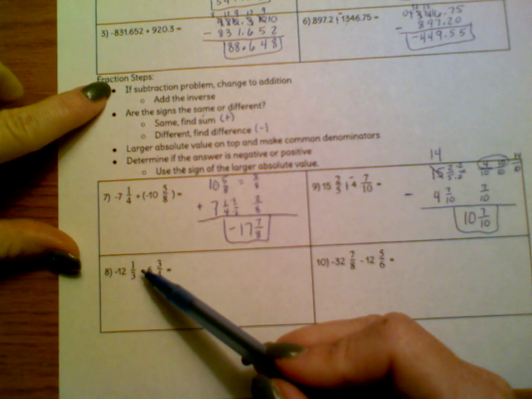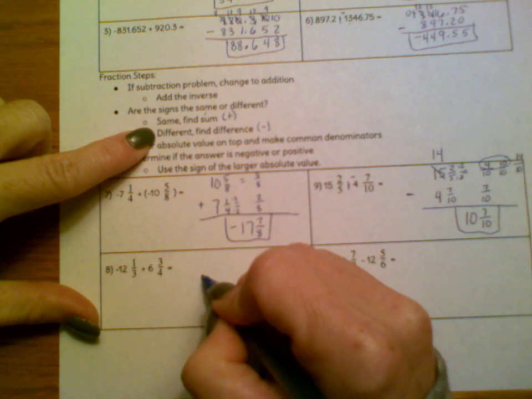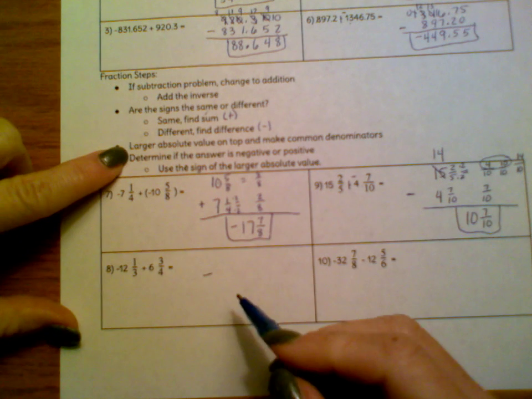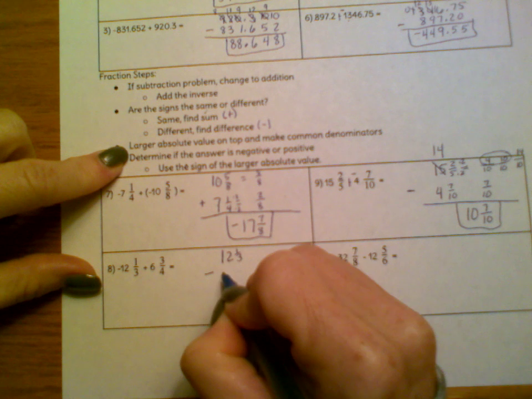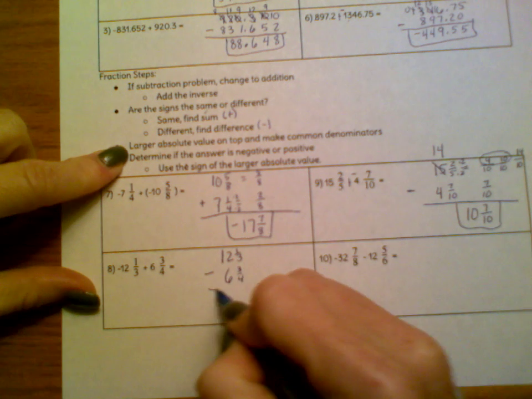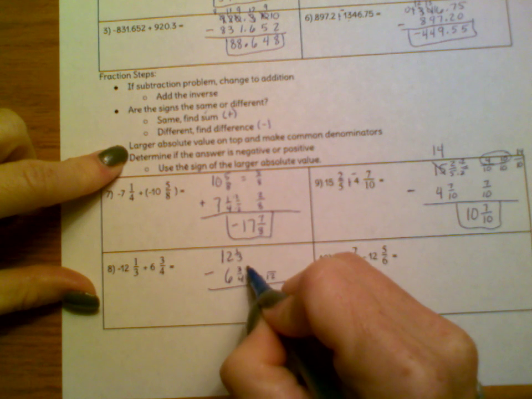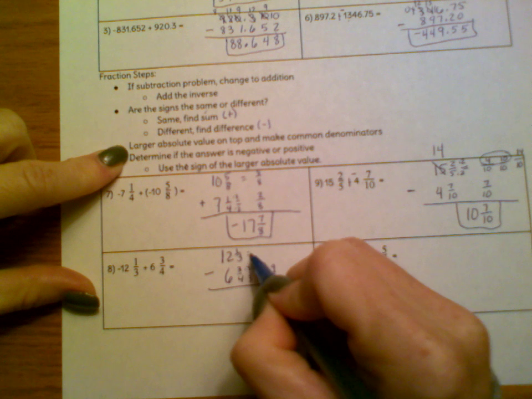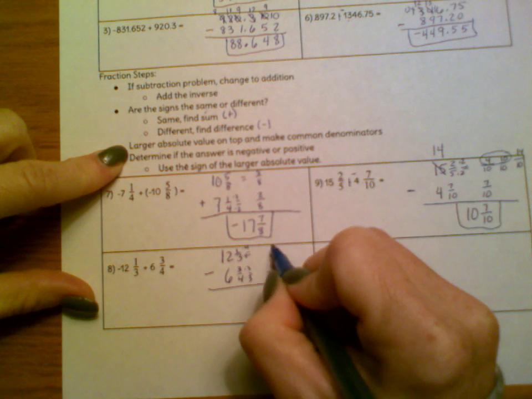It's an addition problem. I can skip this. Signs are different. I'm finding the difference. Subtraction. Put the larger absolute value on the top. 12 1/3 minus 6 3/4. Make a common denominator. 12ths. So that's times 3. So I get 9. Here it's 12ths times 4 times 4.